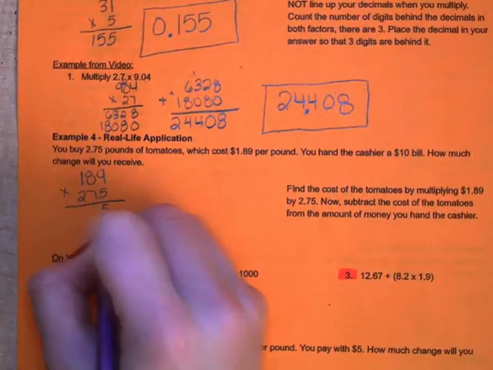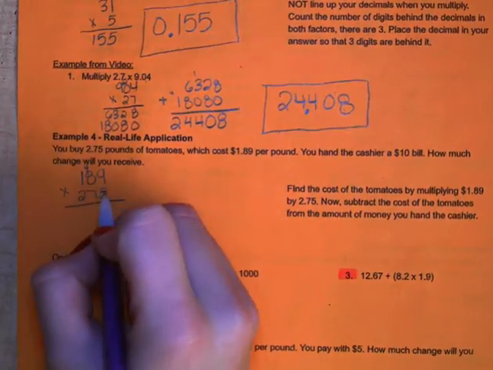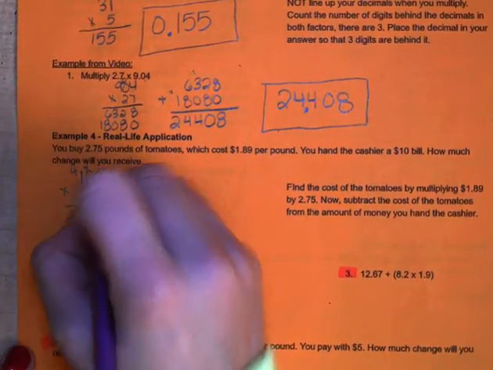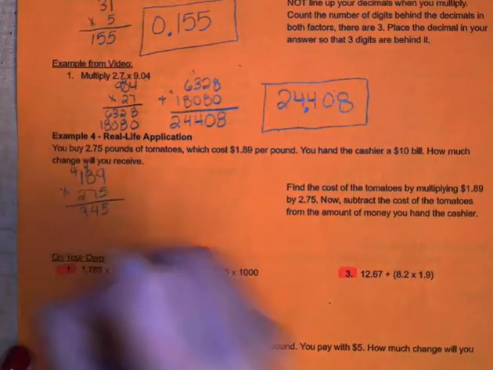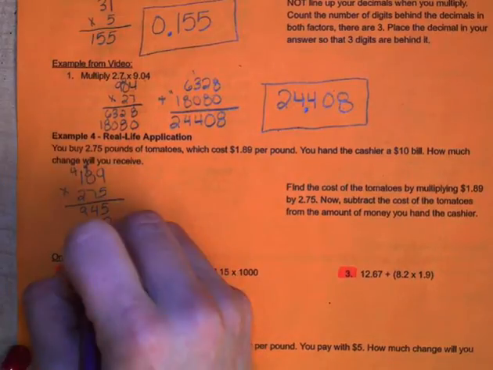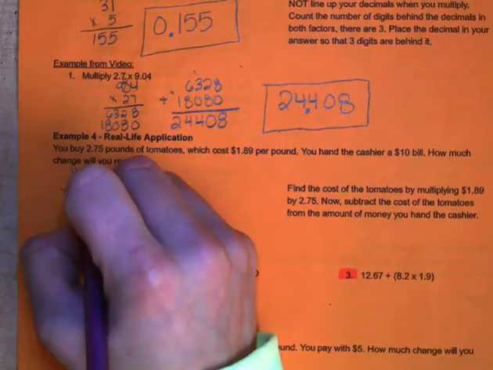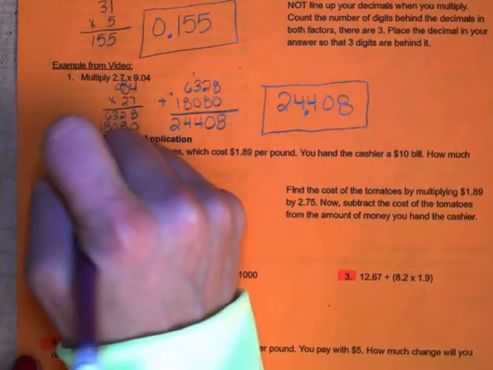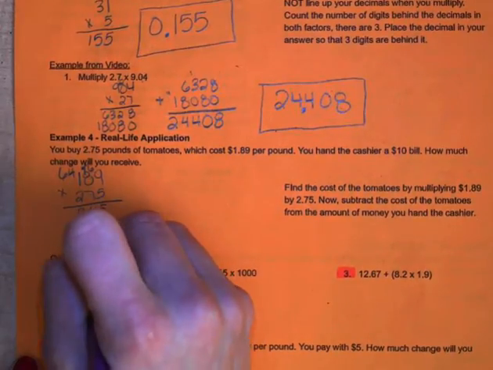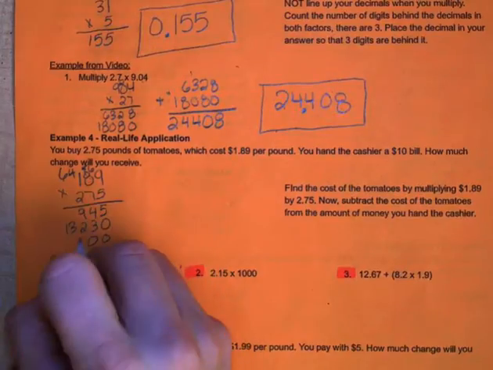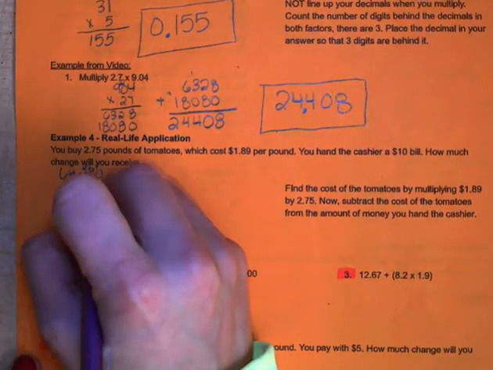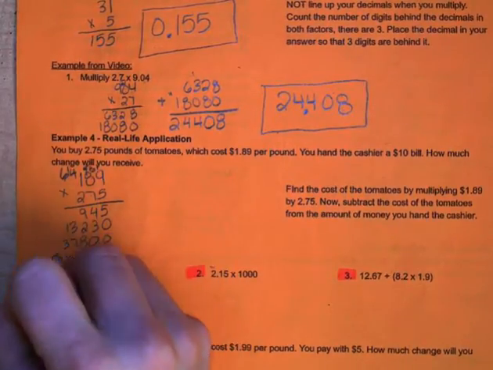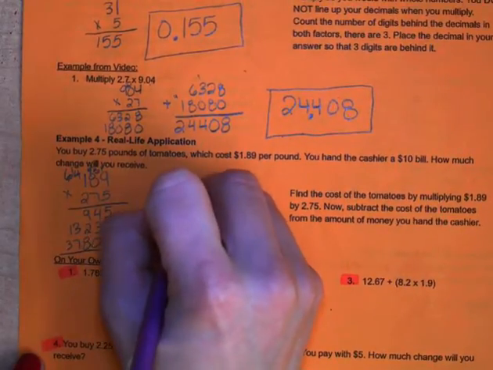5 times 9 is 45. 5 times 8 is 40, plus 4 more is 44. 5 times 1 is 5, plus 4 is 9. Placeholder. 7 times 9 is 63. Carry. 7 times 8 is 56, plus 6 would be 62. 7 times 1 is 7, plus 6 is 13. Now we need 2 placeholder zeros. 2 times 9 is 18. Carry your 1. 2 times 8 is 16, plus 1 is 17. 2 times 1 is 2, plus 1 is 3. Okay, and I'm going to rewrite that over here so that we have more room.